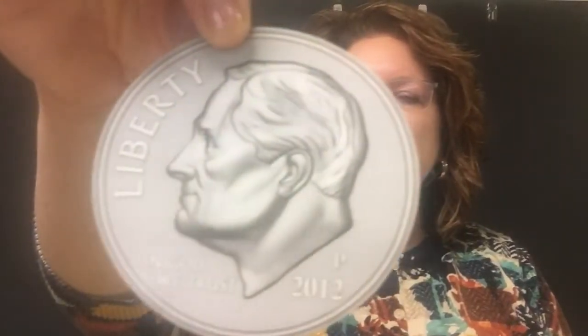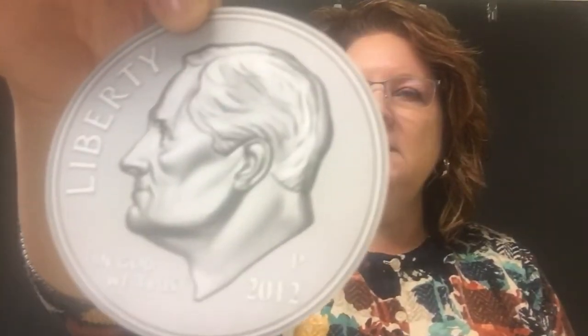A dime is worth 10 cents. We count a dime by tens. Look at the president and look at his face. It would take 10 dimes to make $1. A quarter, look at his face. A quarter is worth 25 cents. It would take 4 quarters to make $1.